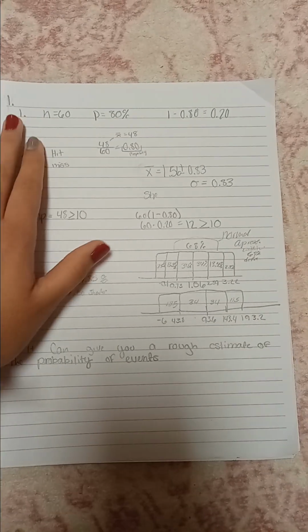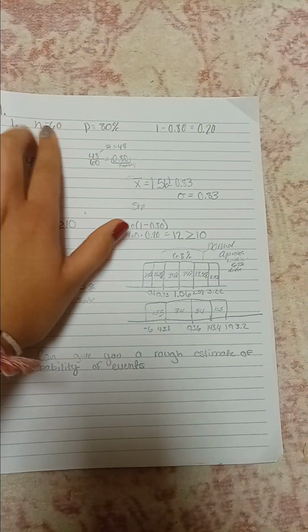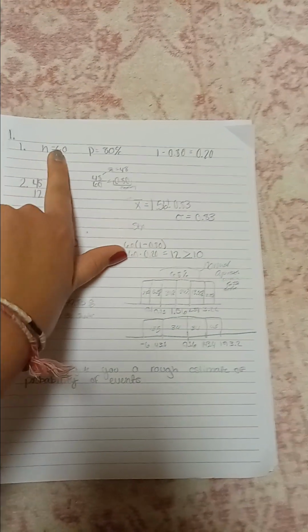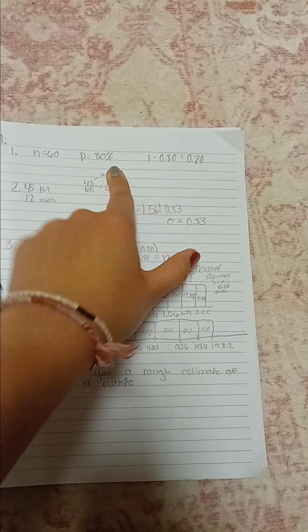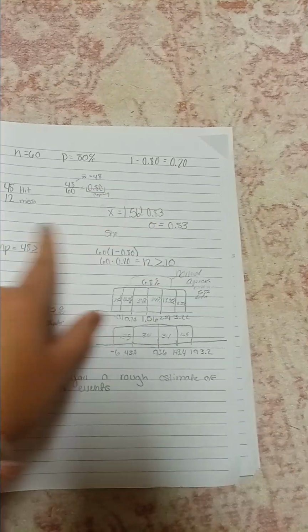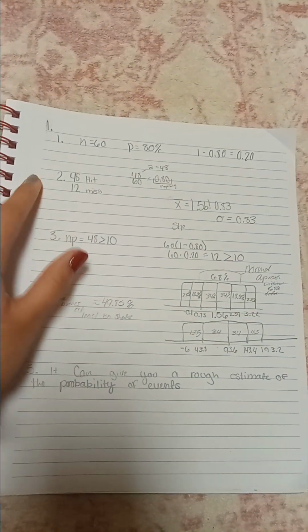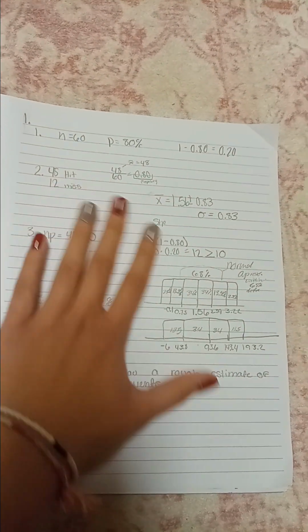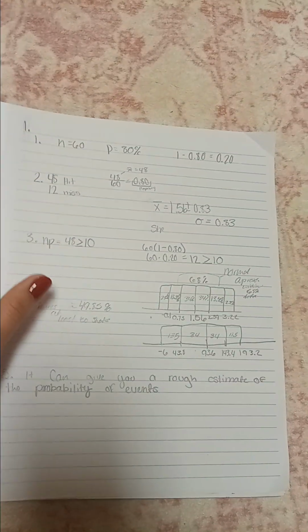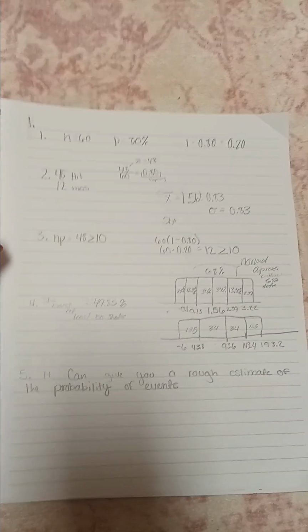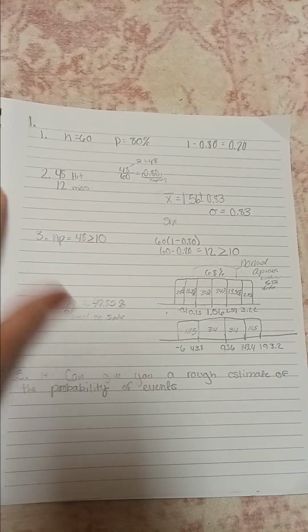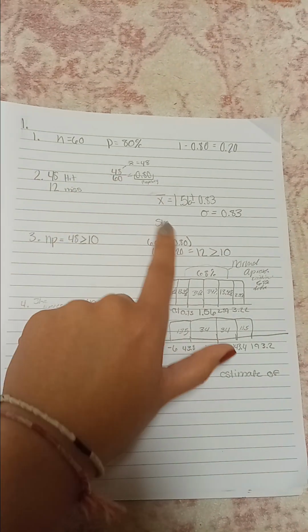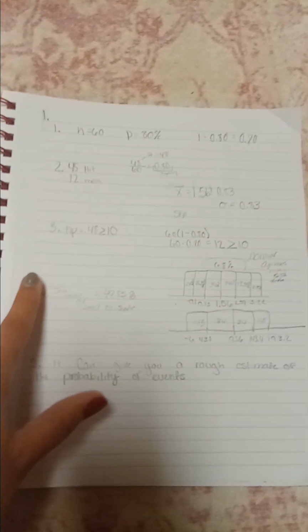So for problem 1, we have our given values. N is 60, P is 80%, and we get 0.20. We're talking about the hits and the misses. I will say I went to tutoring for help on problems 1 and 2, so that didn't go as well as planned, so it's going to be hard for me to explain what all we're looking at, but this is our sample mean and our standard deviation.